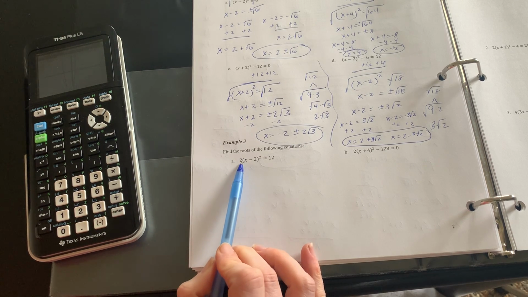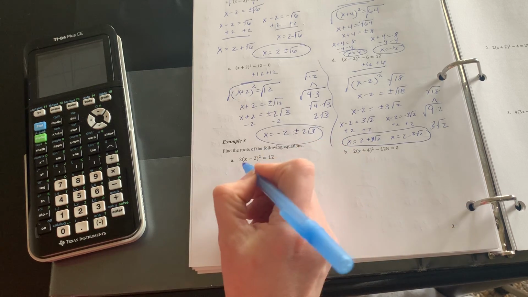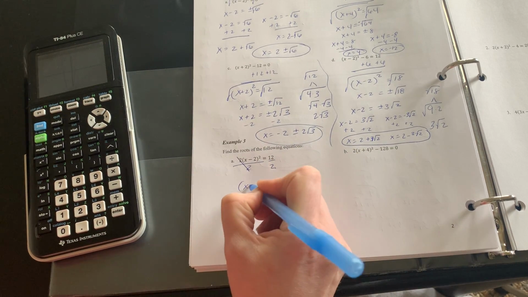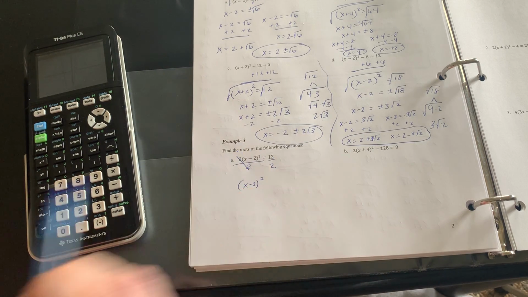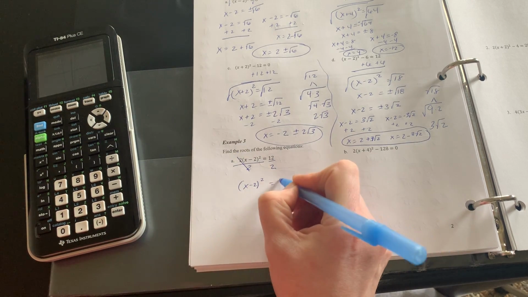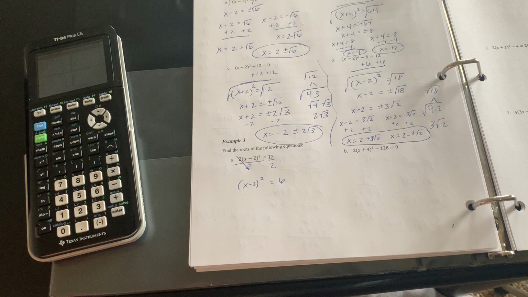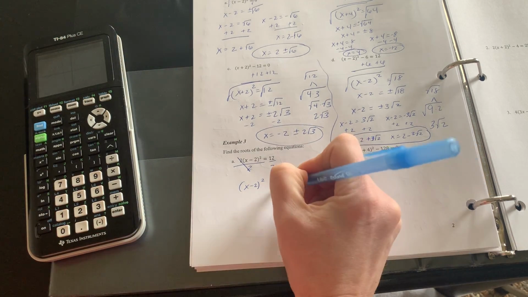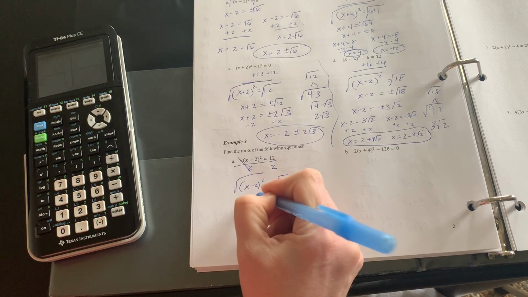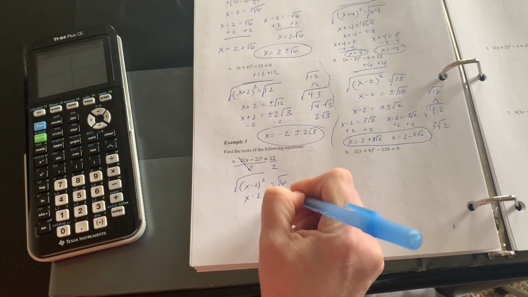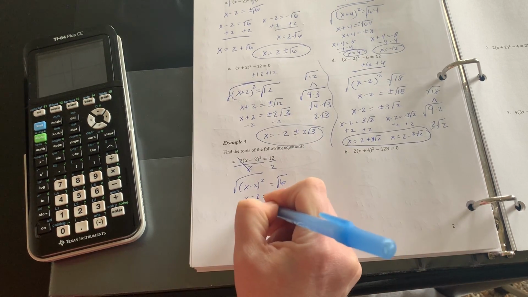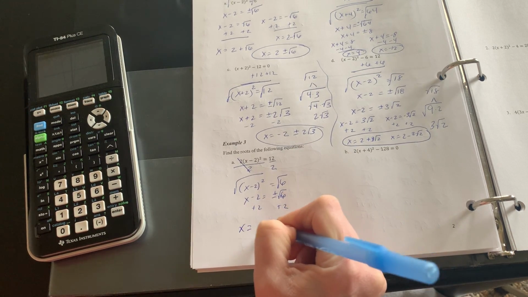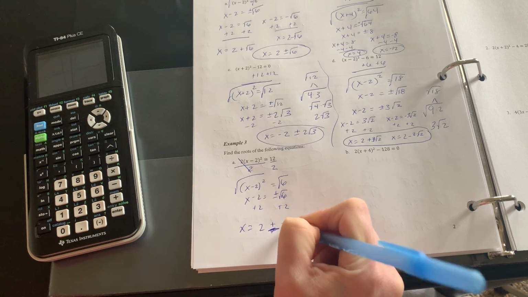In order to get rid of this 2 from this side, if I divide both sides by 2, I now no longer have that coefficient or that factor of 2 in the front. So now I'm set up just like I was above. In fact, that's the same question as above now, so take the square root of both sides. 6 cannot break down. So the two answers are 2 plus or minus radical 6.